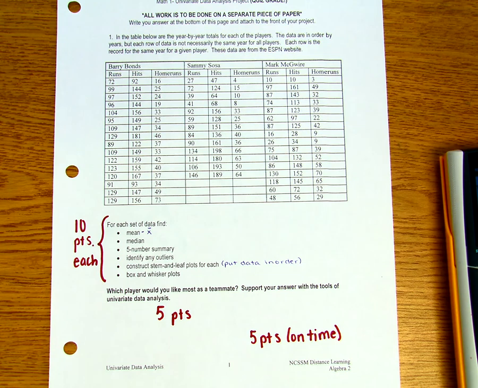Down at the bottom you can see it says for each set of data find: the mean, the median, the 5-number summary, identify any outliers, the stem and leaf plot, and the box and whisker plot. Okay, hold on 1 second while I go grab a piece of paper. I forgot.